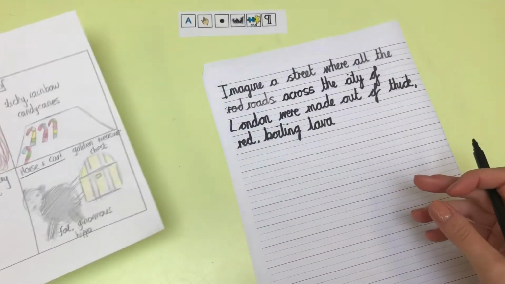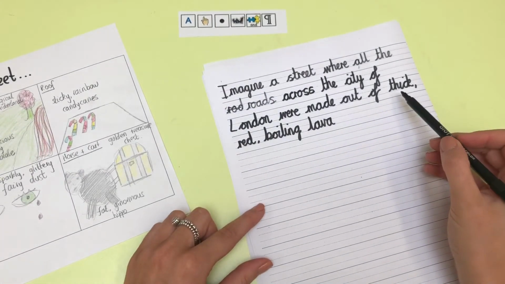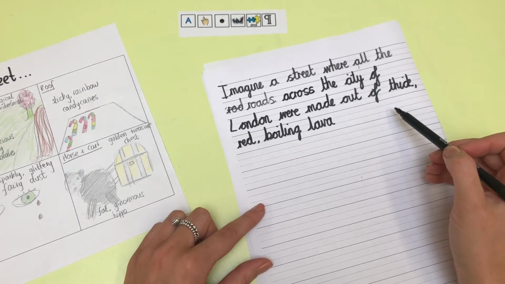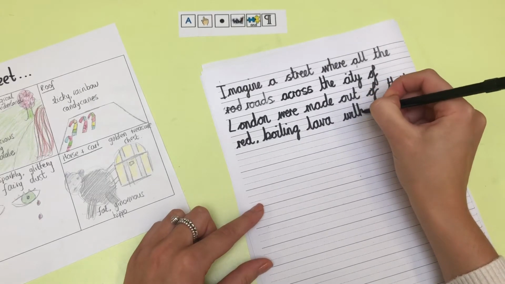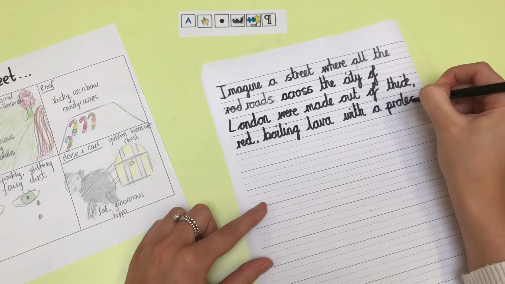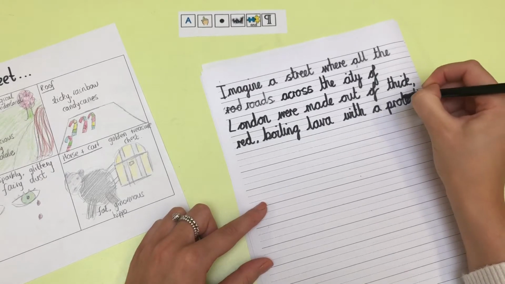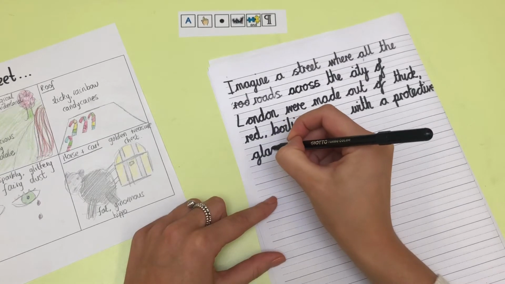So I'm just going to extend my sentence that little bit more. So imagine a street where all the roads across the City of London were made out of thick, red, boiling lava with a protective glass layer.